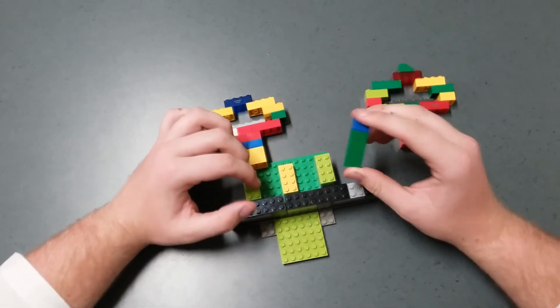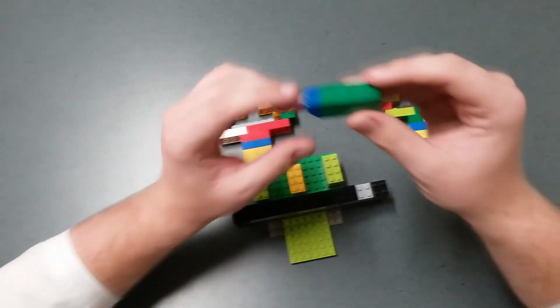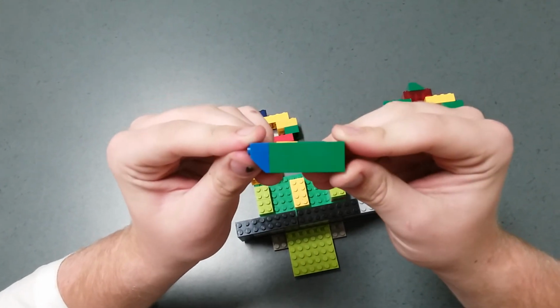Perfect. Now that we took off all the introns, this thing is ready to go out of the nucleus. Hey Bill, catch. Good catch. And now we have our thing.